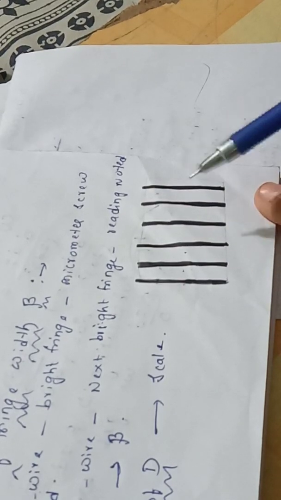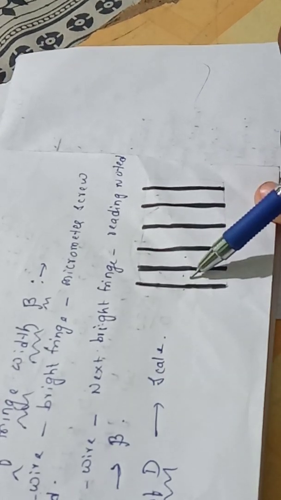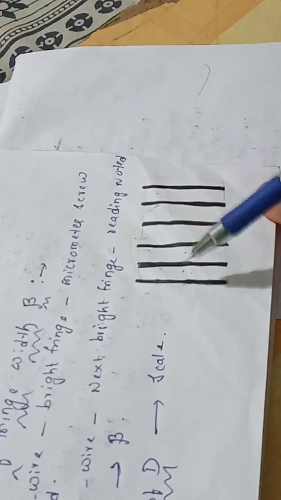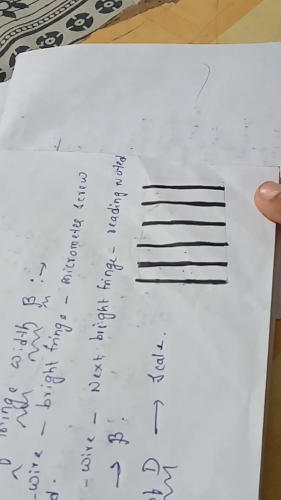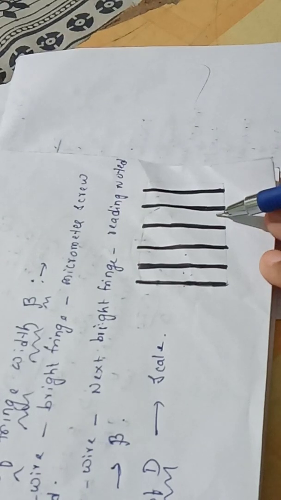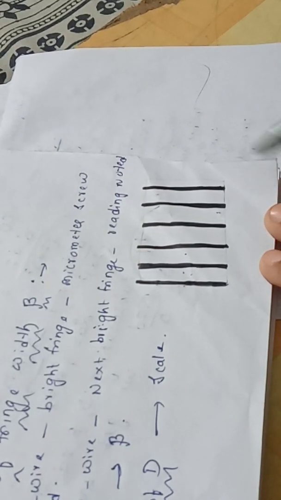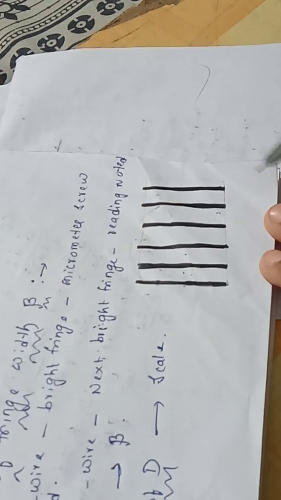These we call fringes, dark fringes and bright fringes. These are equally spaced from each other.